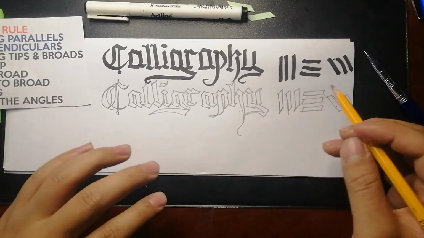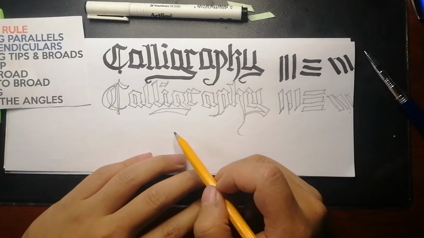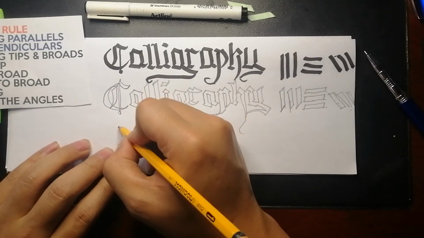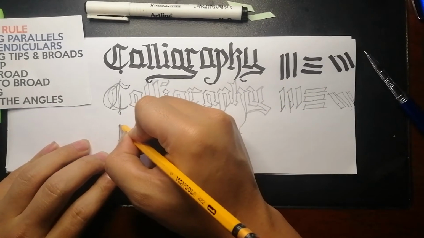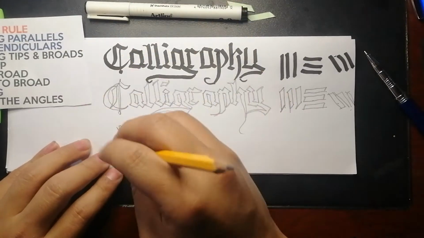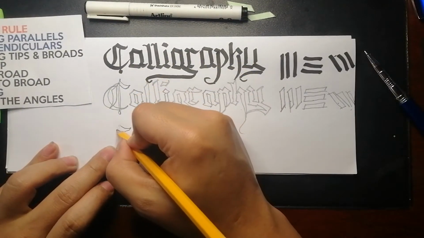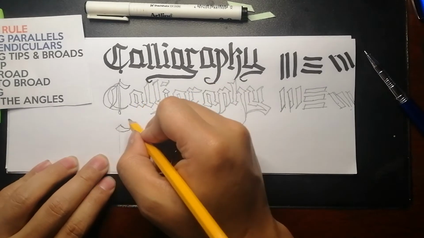No? So, let's try writing it naman, yung sinasabi ko, in a not basic way. So, ganito siya. So, calligraphy. Ayan. Actually, dapat huli na yung flourish na yan. So, ihuli natin yung flourish.